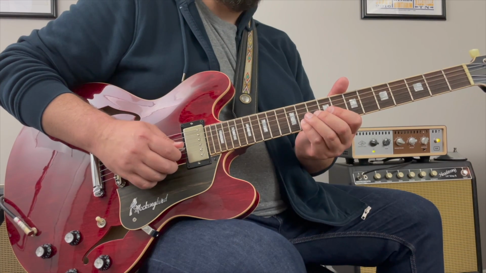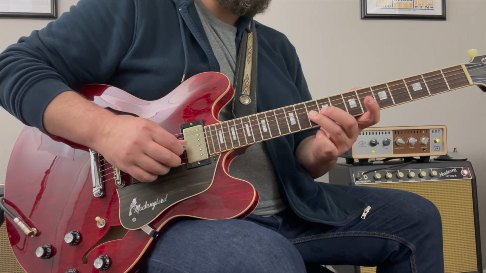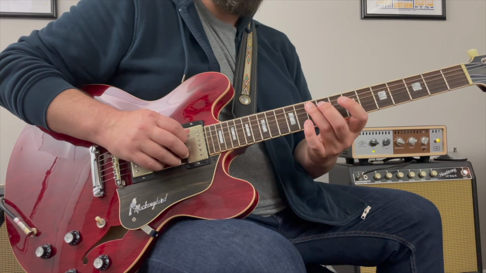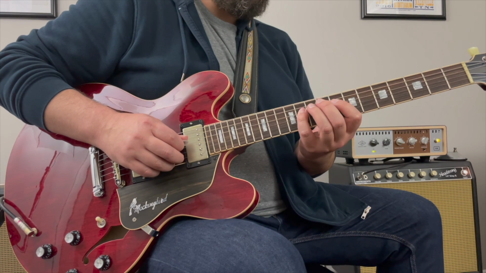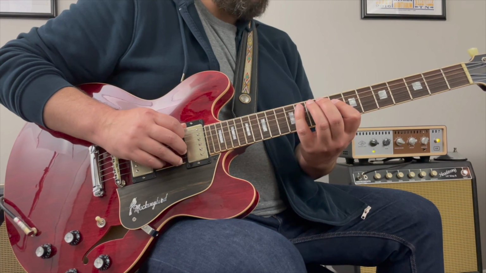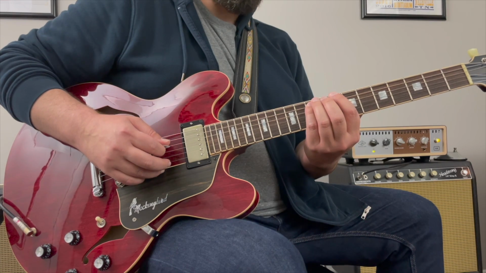Okay, so what if we move it up a minor third? So instead of starting on G, now we're going to start on the sharp 9. And we'll roll down to the root and then play flat 7, 6, 5, down to the root again. Then sharp 9, sharp 4, 3, sharp 9, flat 9, and then resolve to the 5th of our C chord.